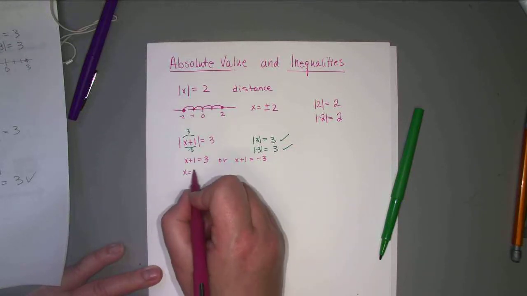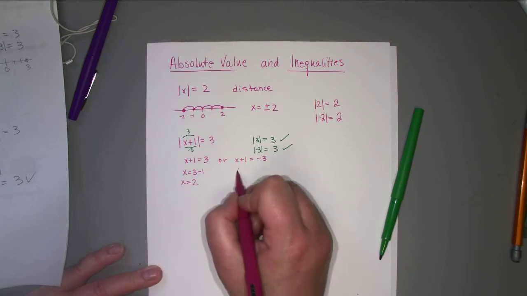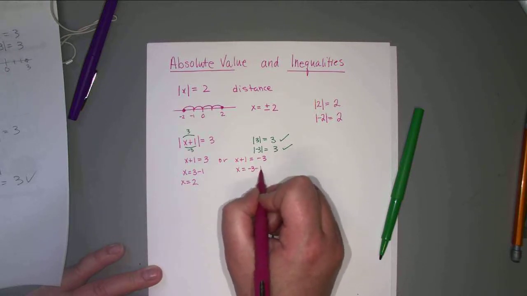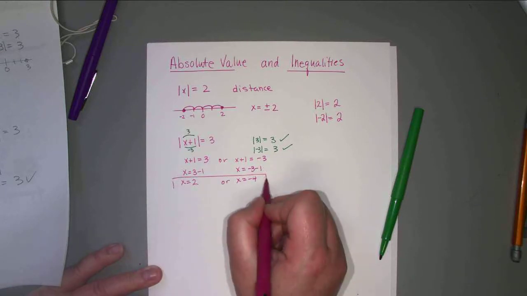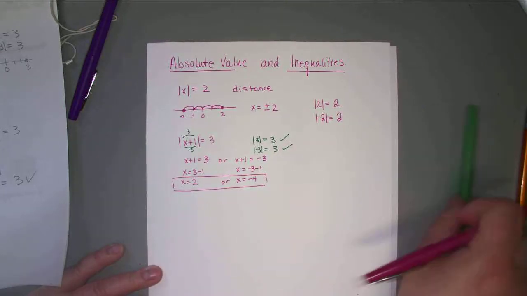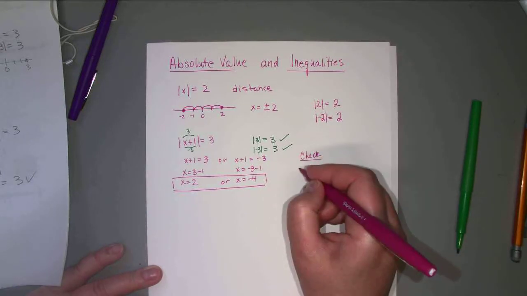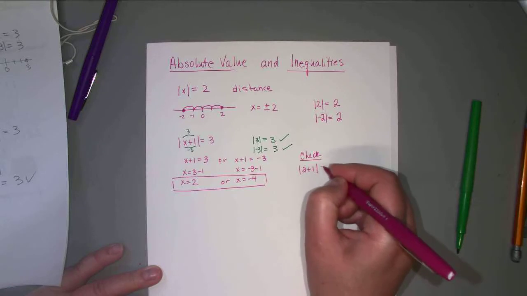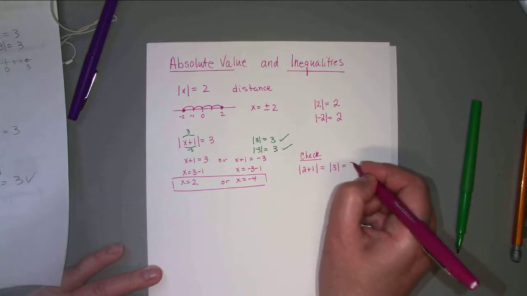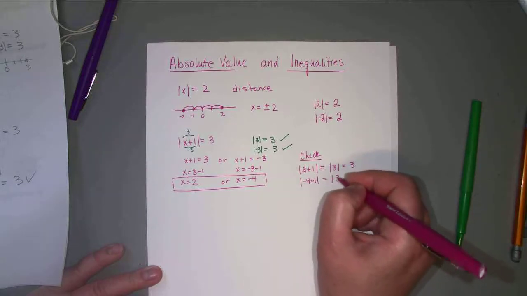So x is equal to 3 minus 1, which is 2. So 2 should work. Or x is equal to minus 3 minus 1, which is negative 4. So we get two answers for an absolute value. We could check our answer by plugging each of those in. So we had x plus 1, so 2 plus 1, which is 3. And plugging in negative 4 plus 1 gives me the negative 3.